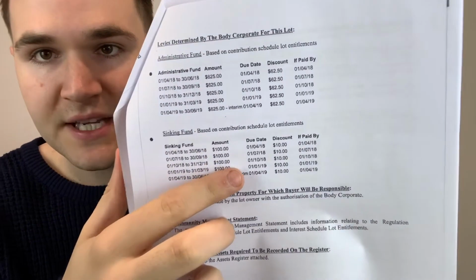Roughly $2,800, and the same with the sinking fund, you get a 10% discount if you pay on time. So this one's technically about $2,800, but it really drops down to about $2,500 if you pay on time, roughly. So that's the main thing to look out for, the administrative fund and the sinking fund levy.